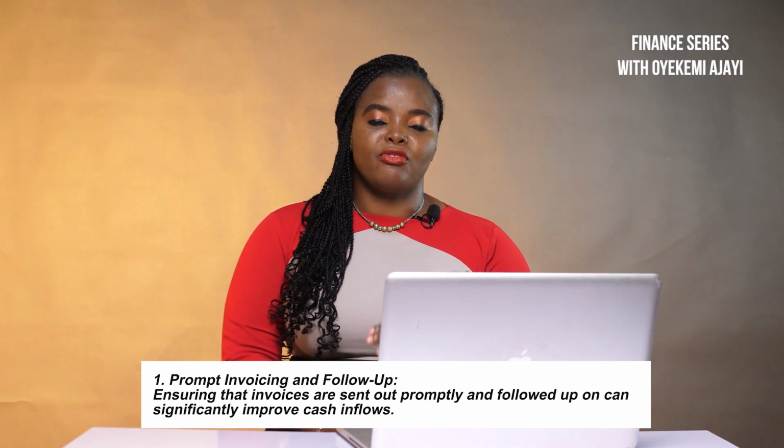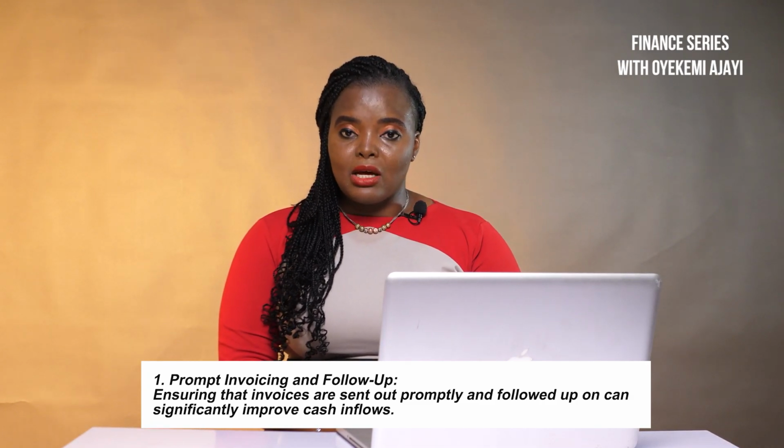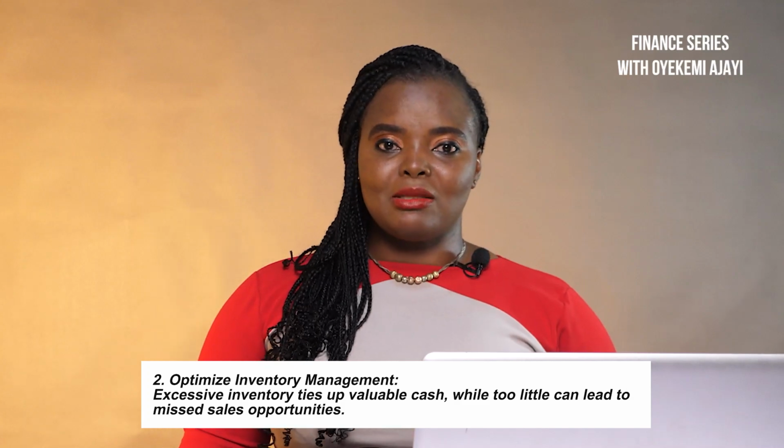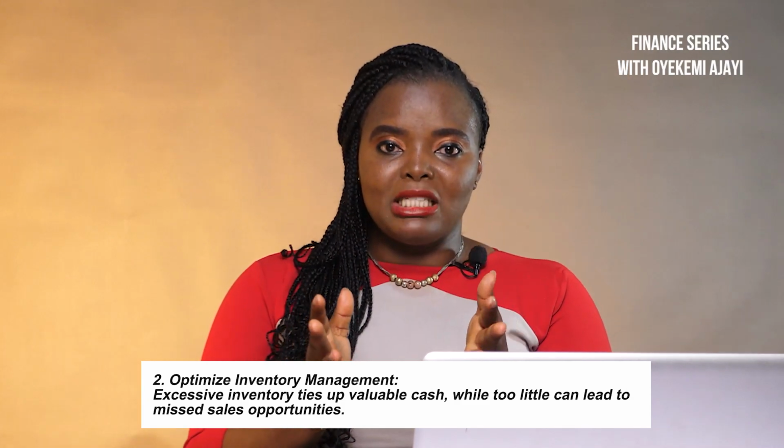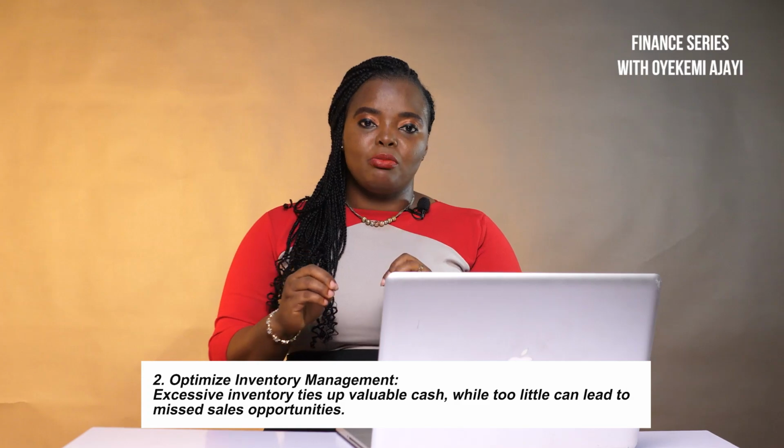When we talk about the strategies for effective cash flow management, we're looking at prompt invoicing and following up as at when due. So you ensure that for your services, your invoices are sent out and you follow up significantly to get your cash flows. The next is that you need to optimize inventory management. What does this mean? You need to have an effective inventory management system such that one, you do your stock count regularly. Two, you are able to identify when you are low on stock, where you need to reorder, when you need to balance your inventory system as the case may be.